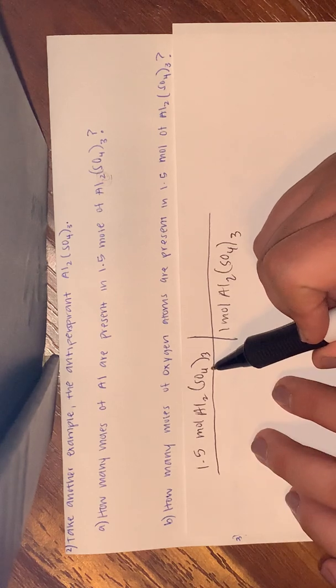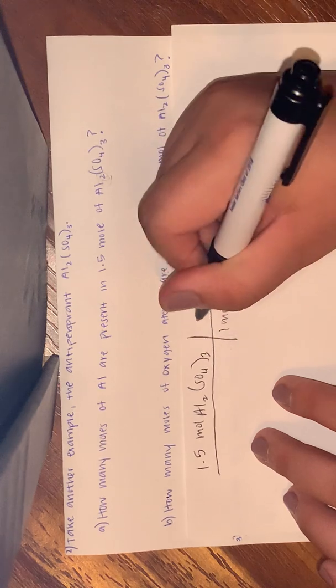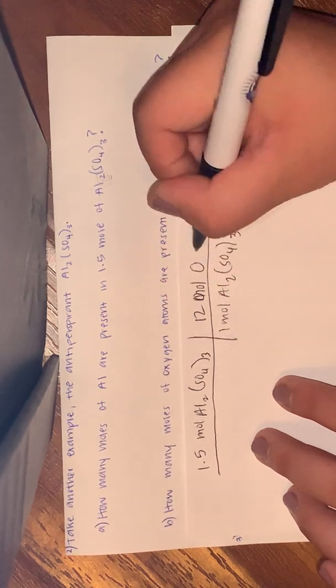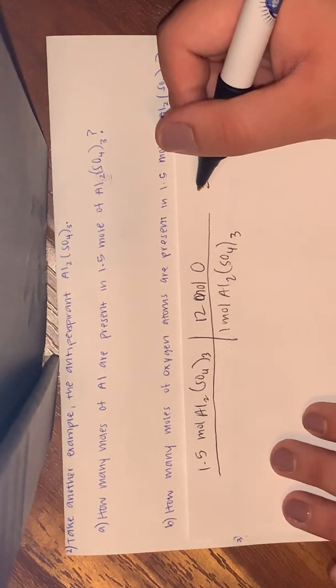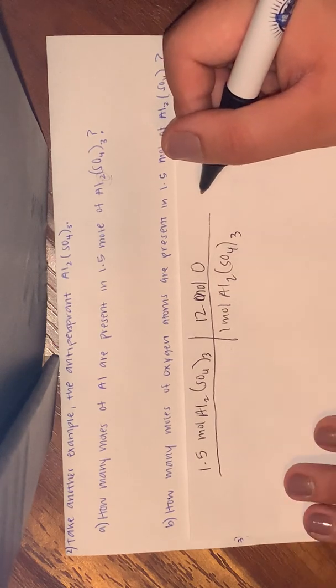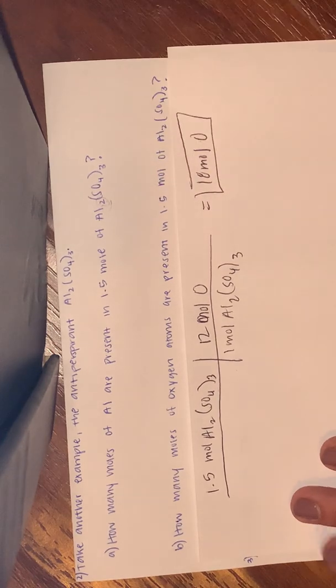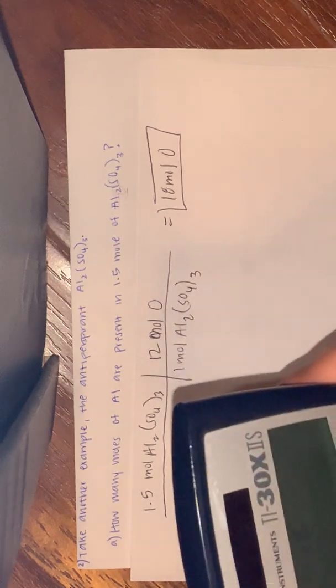So since it's asking for oxygen atoms, we know that oxygen has a subscript of 4, but there's a 3 on the outside, so we need to multiply 4 times 3, and that's going to give us 12 moles of oxygen. So that answer is going to be 18 moles of oxygen, because if you do 1.5 times 12, you get 18.